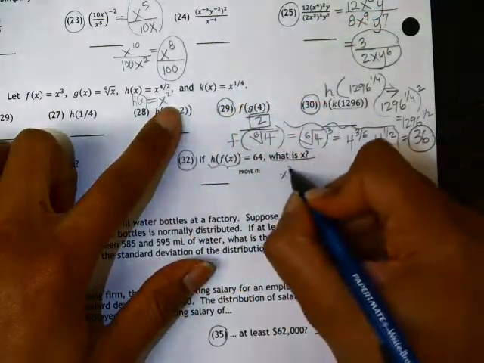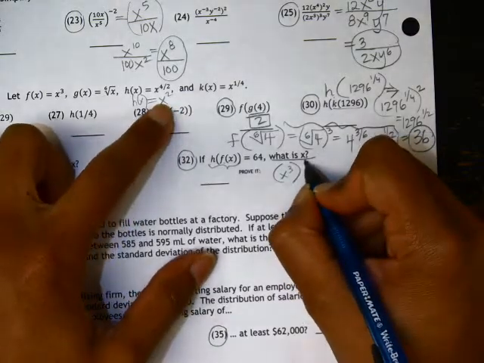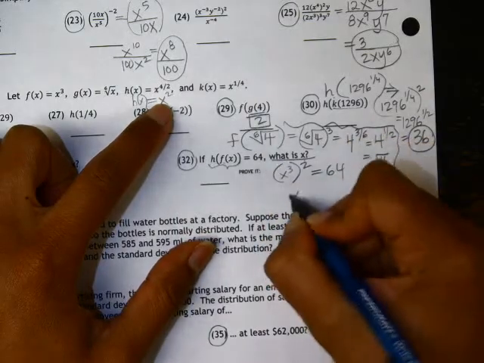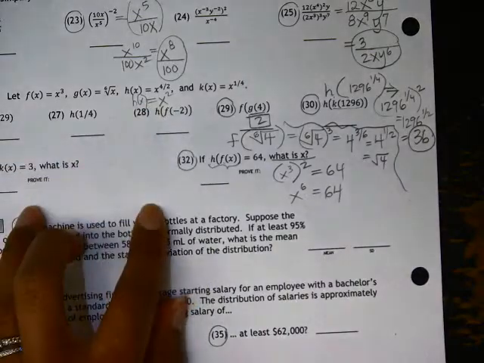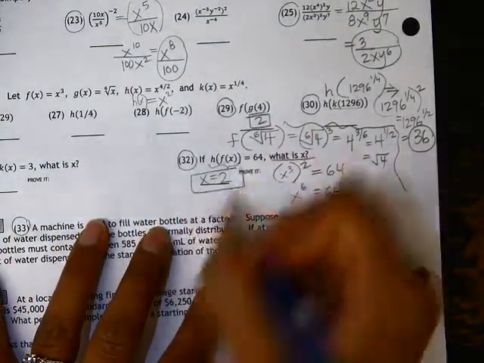So I take x cubed, and that whole expression is going to get squared. And they're telling us here that it's equal to 64. So x to the 3 times 2 is 6, x to the 6 equals 64. x would have to be equal to 2 in order for that to work.